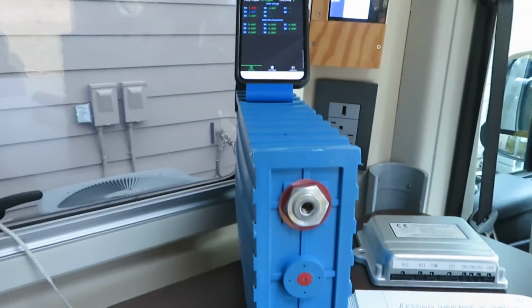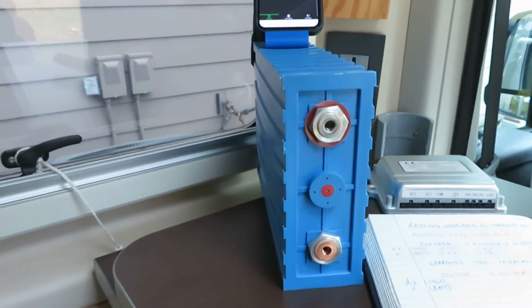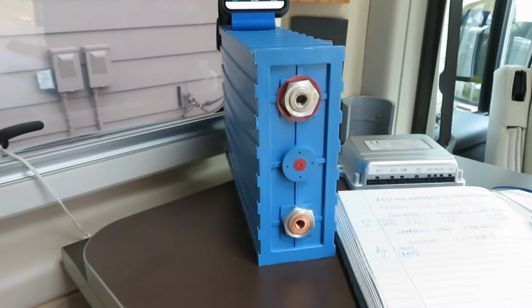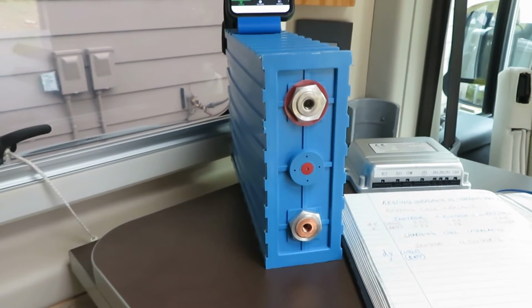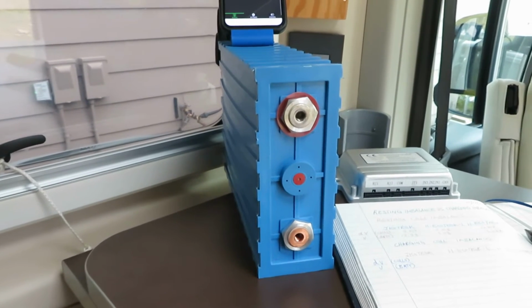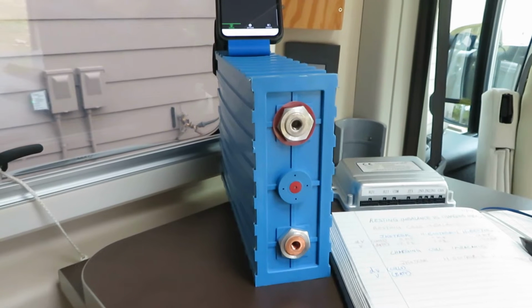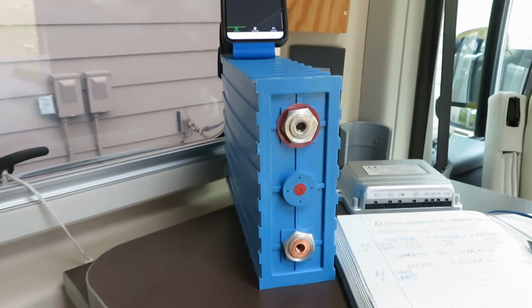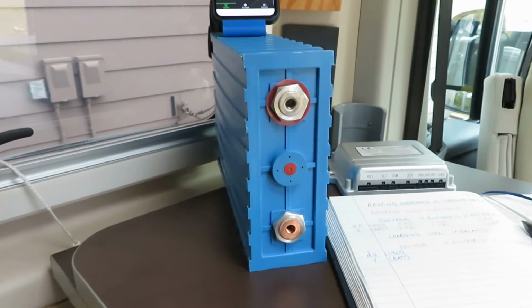The battery is only as good as the weakest cell. If the weakest cell is not fully charged and the charging gets shut off, then you don't get 100% of the 200 amp hour capacity. You only get a fraction of the capacity.